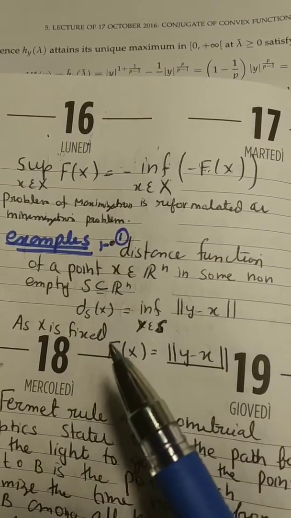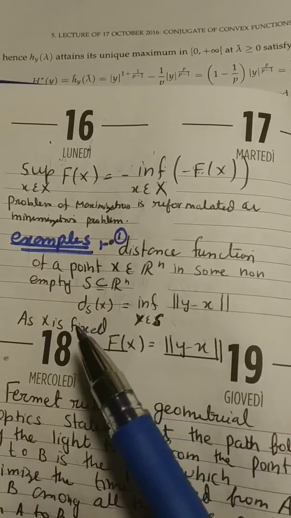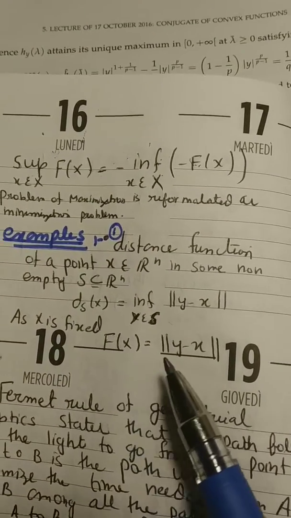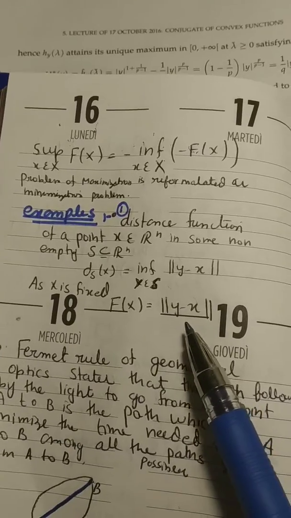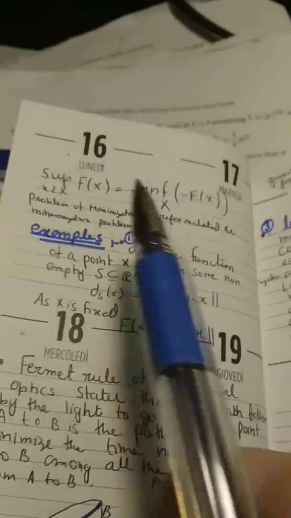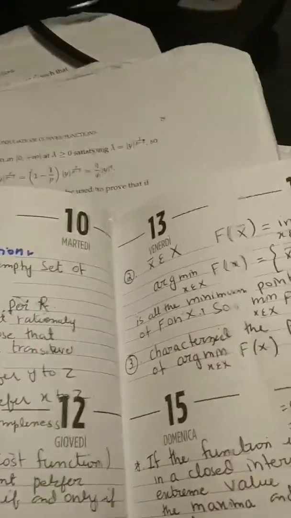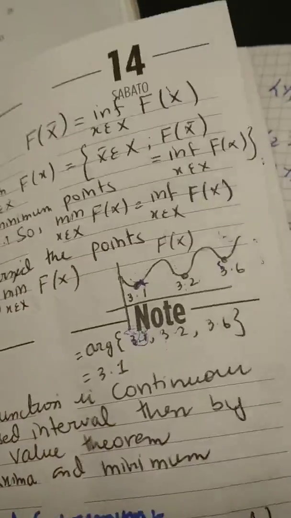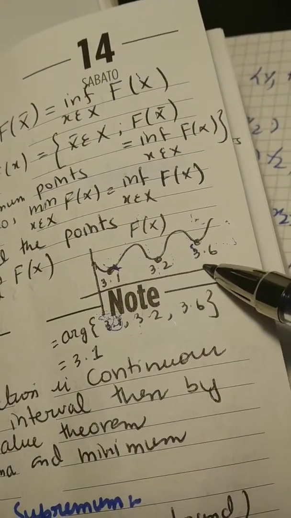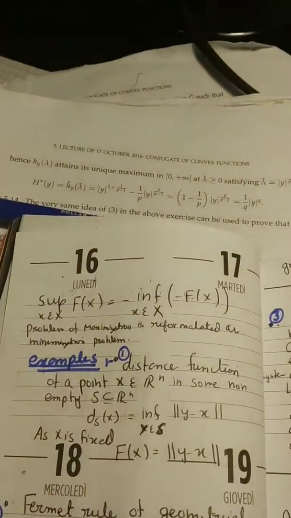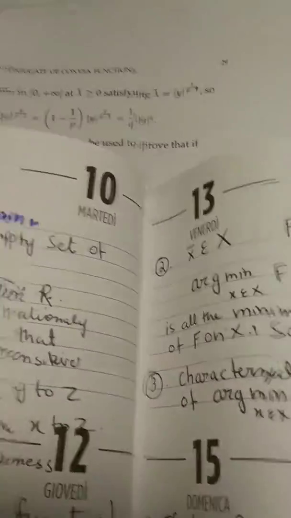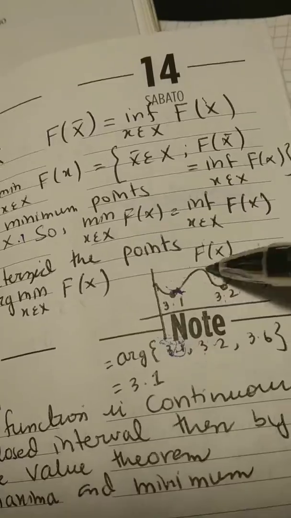If x is fixed, the function is equal to |y minus x|. Like we have a previous example like this, we have 3.1, 3.2, 3.6. What did we say, that x is fixed and the value of y is changing.